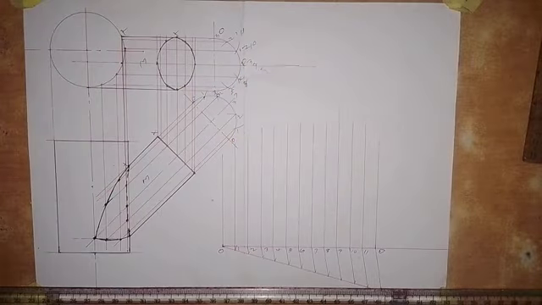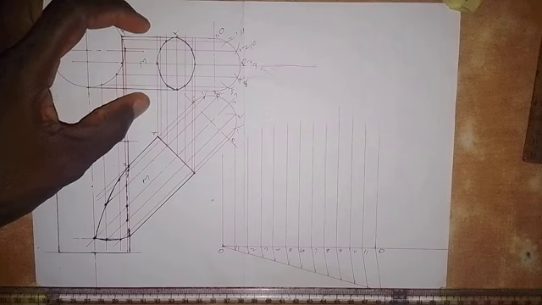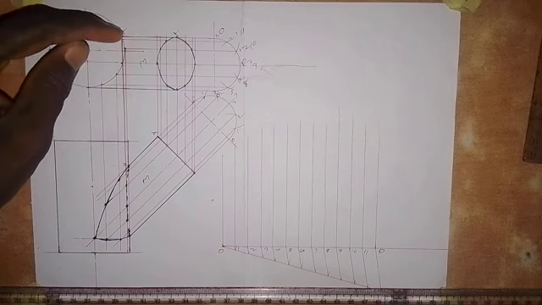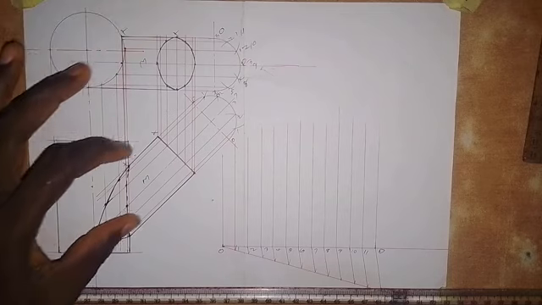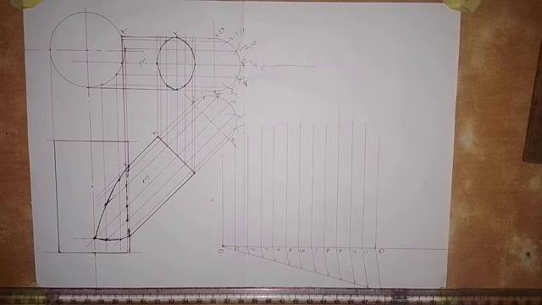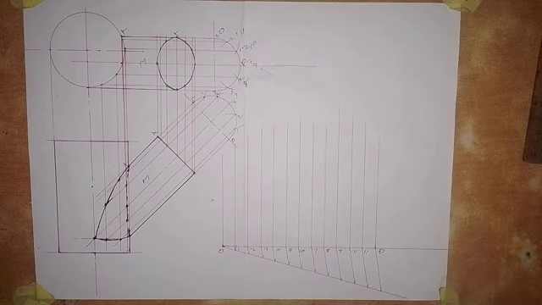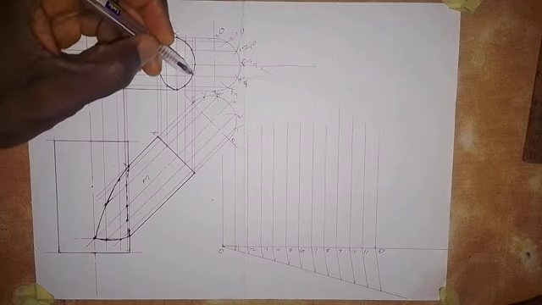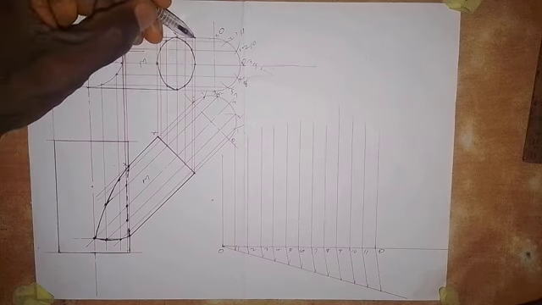So I'm making use of this, because it is easier to take the measurement here than take it here. That is for me. So someone else may be able to do it using this one. Okay, so now we are taking the measurement from this point, from this line here. From this line here forward.